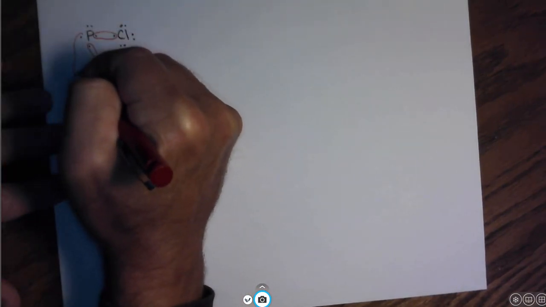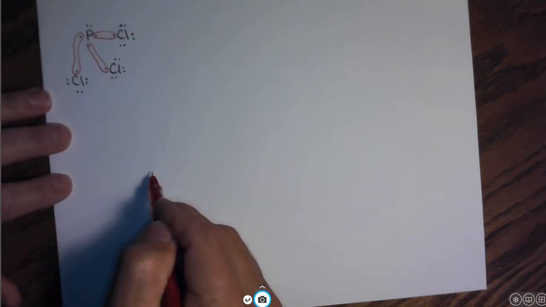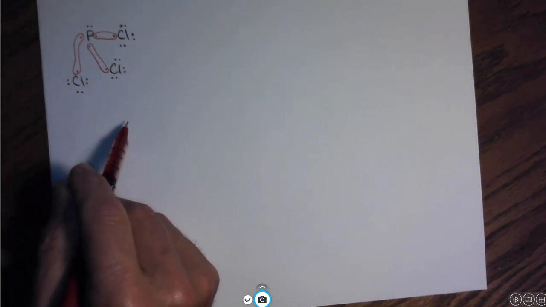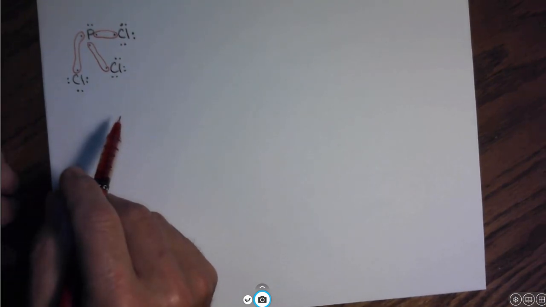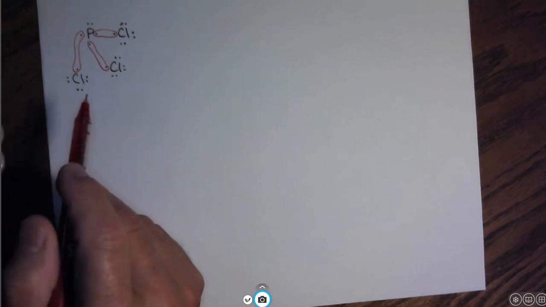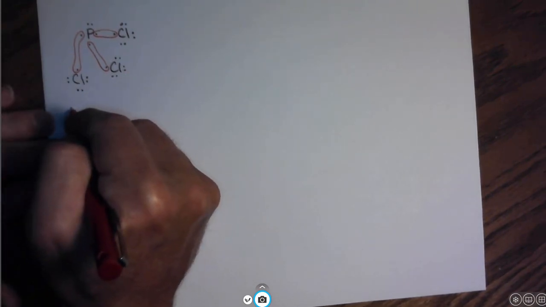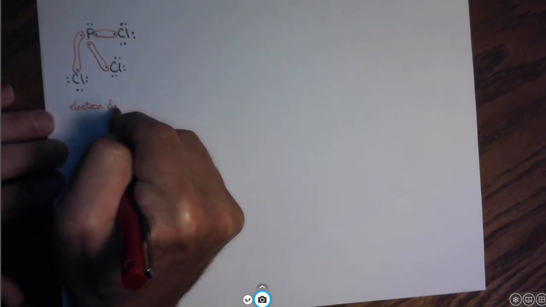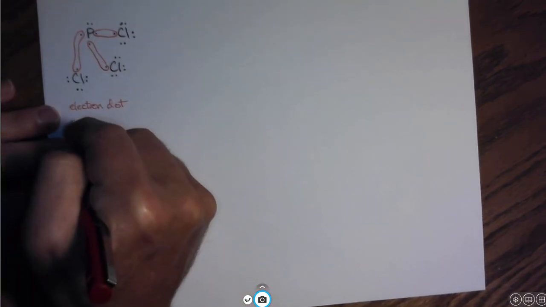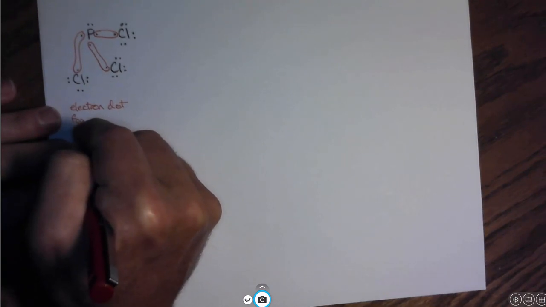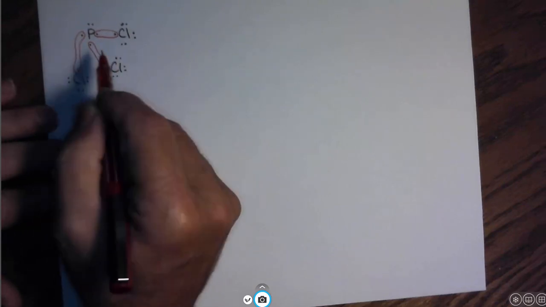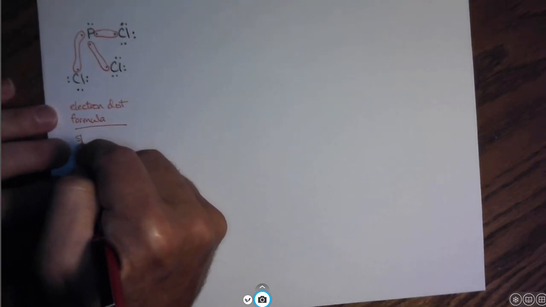All right. And so if I share these 2, now the phosphorus has the 8 electrons it wants, and the chlorines all have 8 electrons, and everybody's where they need to be, more stable. Okay? But that's the sharing arrangement. So we started with the electron dot formula, or you could call it electron dot notation. And now that we've done the circling of electrons, we have the sharing arrangement.